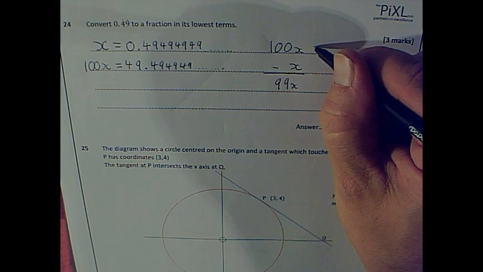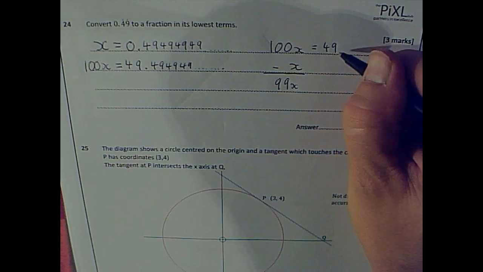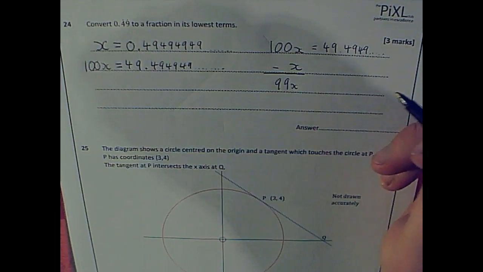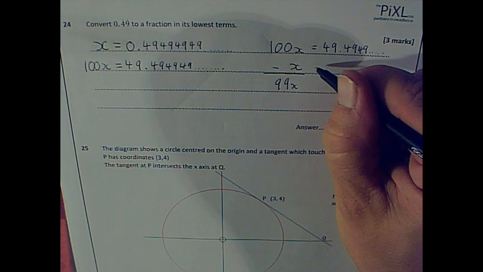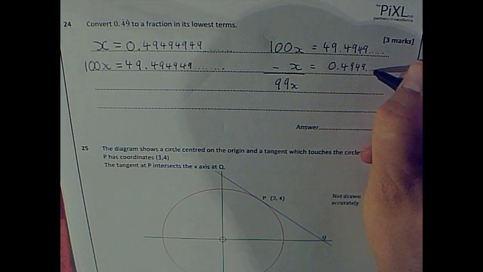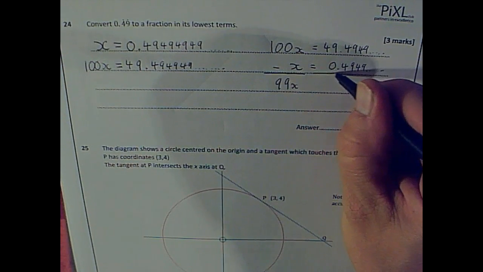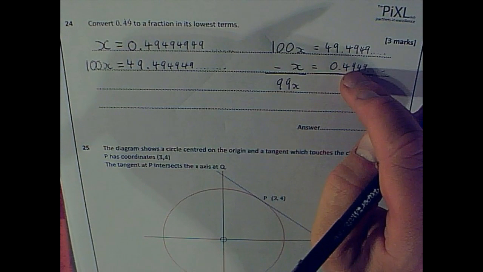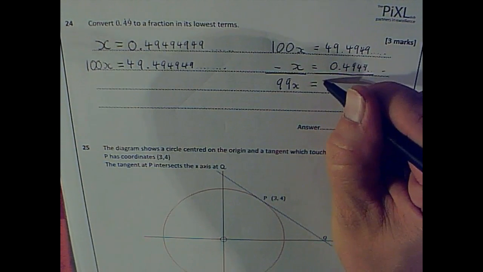And 100x, we just found out, was 49.4949, and so on and so on. And x was 0.4949, and so on and so on. And so 99x, that's all going to cancel out, and it's just going to equal 49.